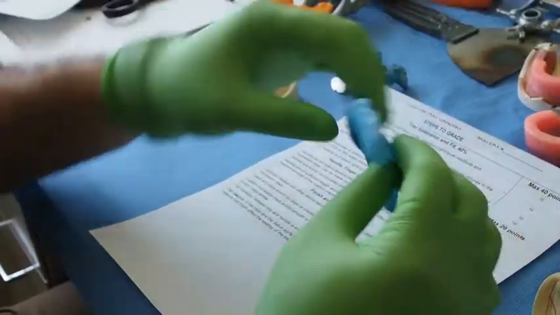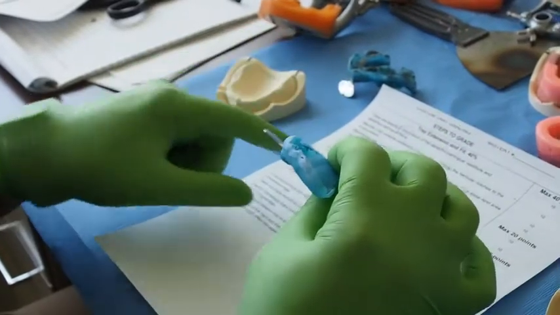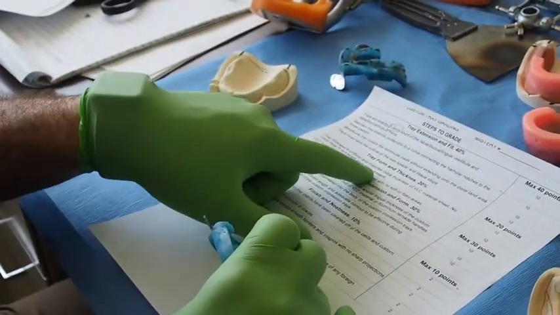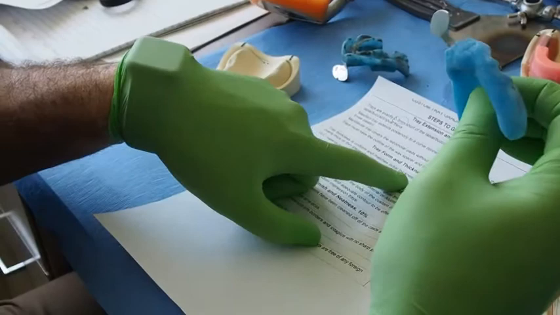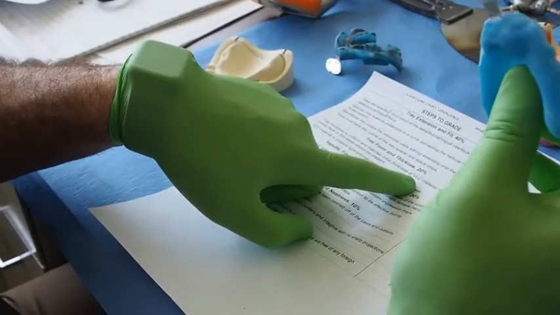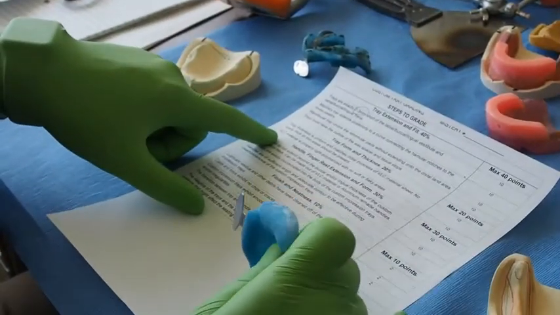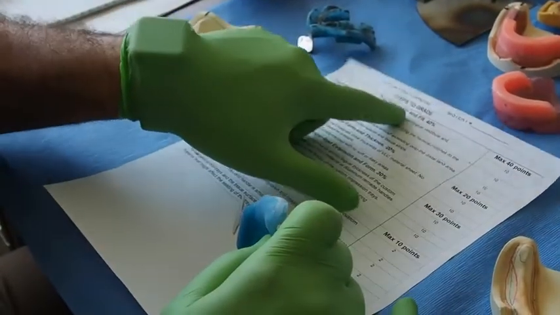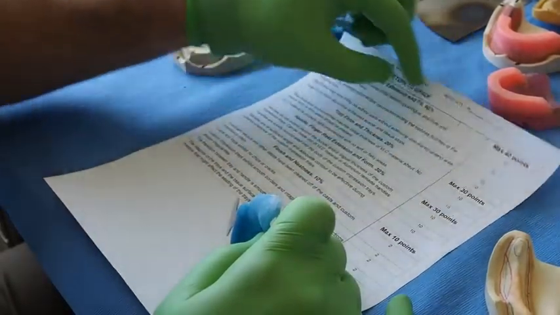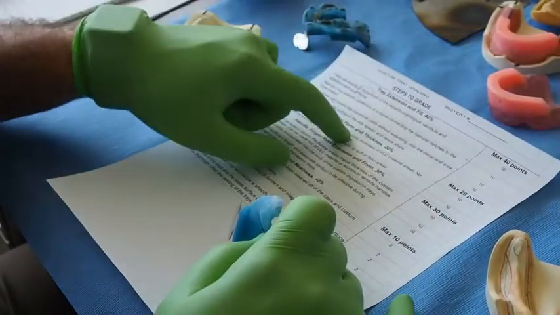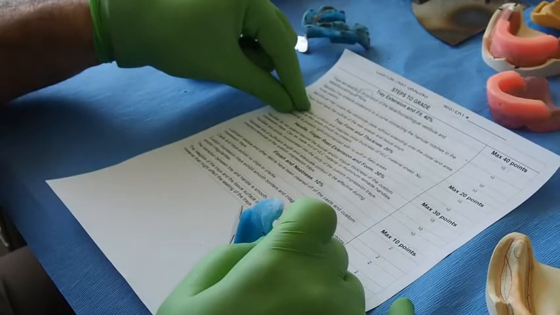Now, when we go to tray form and thickness, remember, contrary to the base plates, trays need to have some thickness. The thickness needs to be uniform and match the initial thickness of the VLC material. Not overly thick, not thinner. So do you see? Tray extension and fit is 40%. Tray form and thickness is 20%.